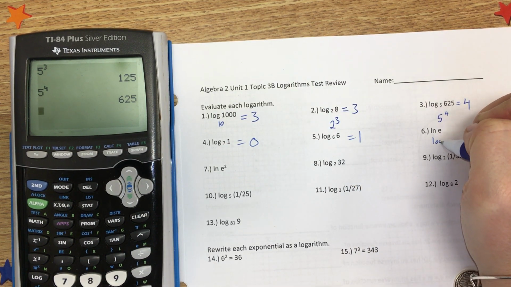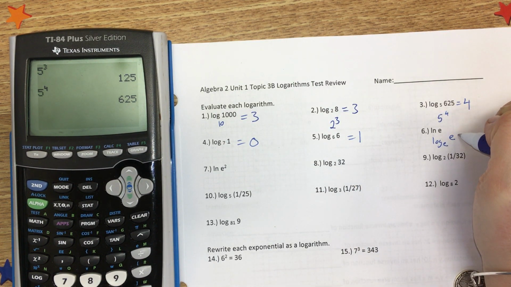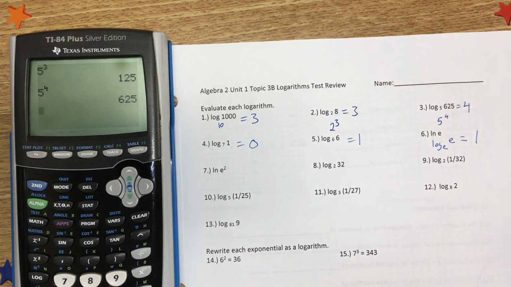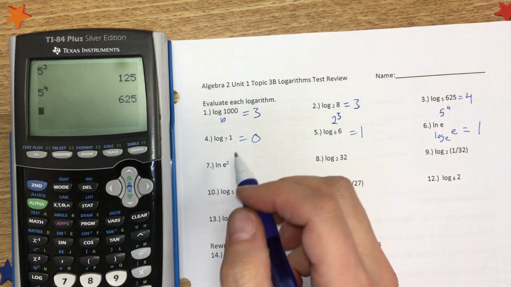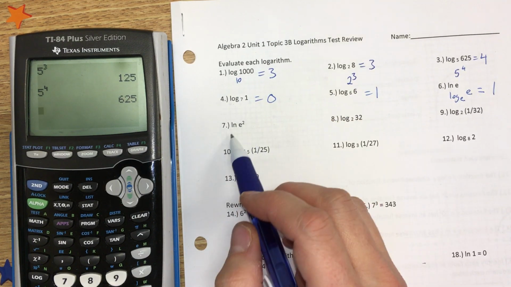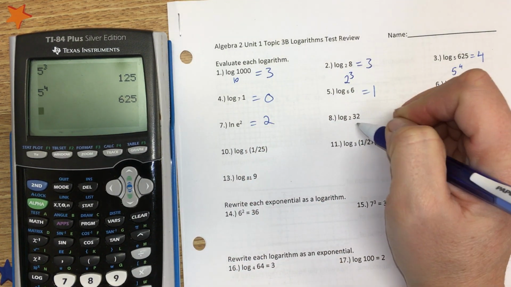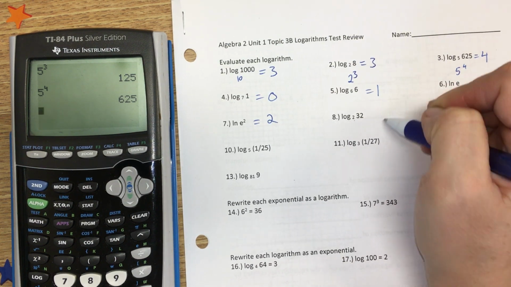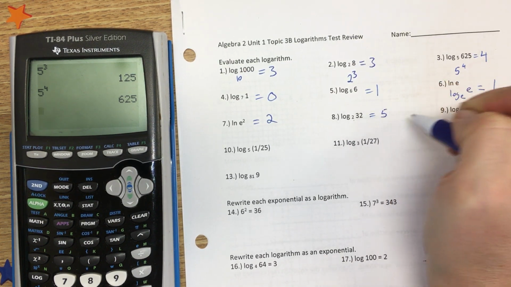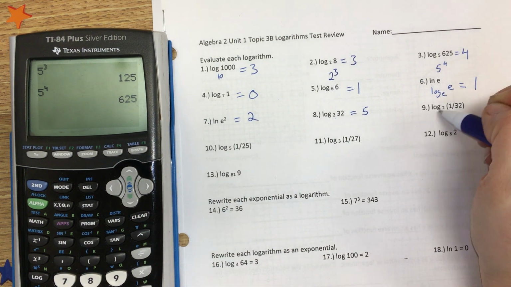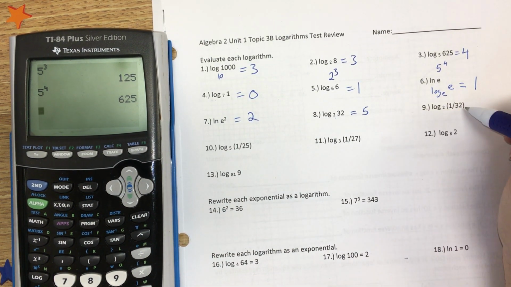Now ln is just log base e of e, so e raised to what power gives me exactly e? That's 1. All right. e raised to what power would give you e squared? Obviously that's 2. 2 raised to what power gives us 32? 2 to the fifth. So now number 9 is a slight variation of number 8. 2 to what power gives us 1 over 32? That's going to be negative 5.